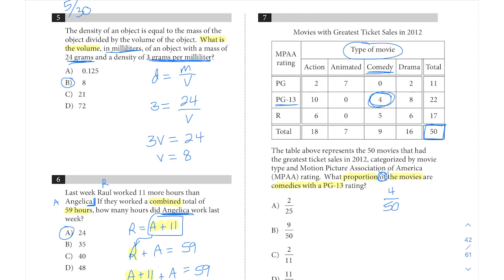And if you look at your answer choices, you don't see 4 over 50 for any of the answer choices. Very commonly when you're dealing with probability or proportions, they're oftentimes going to have them in their reduced form for a correct answer. So let's see if we can reduce this fraction. 4 and 50 are both divisible by 2. And when we reduce that, divide by 2, we end up with 2 over 25 as our reduced form of that proportional relationship, which gives us answer 2.